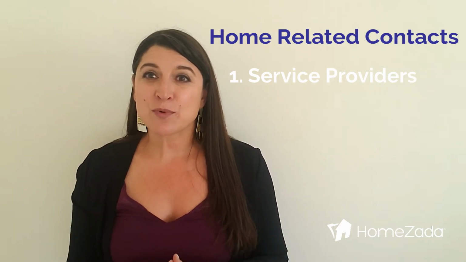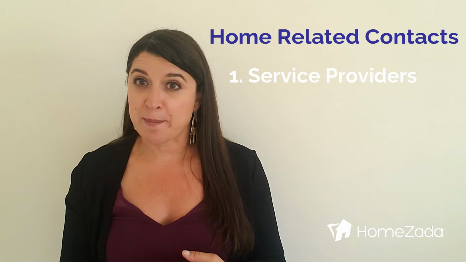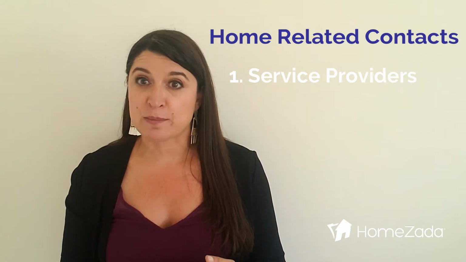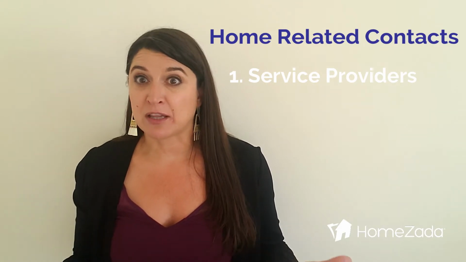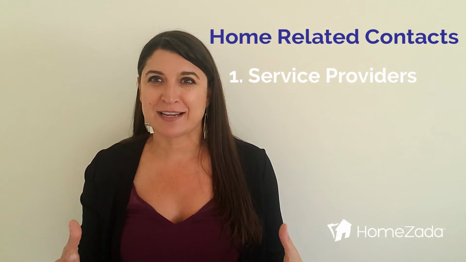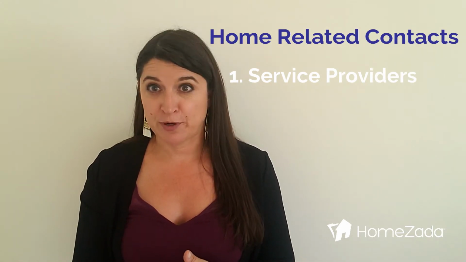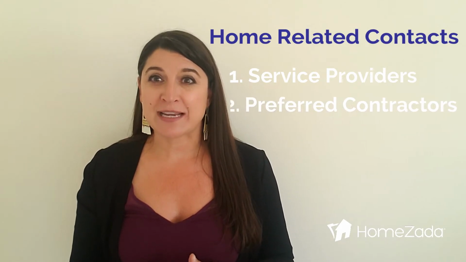Now, what's the type of information you can track about those individuals? You can track their name, their company name, their email address, their phone number, their address, any other details, and any documents you have about them, even logos, whatever the case you need for tracking those people. That's what they call a blooper. No, but seriously, that's one area of people you can track inside HomeZada.